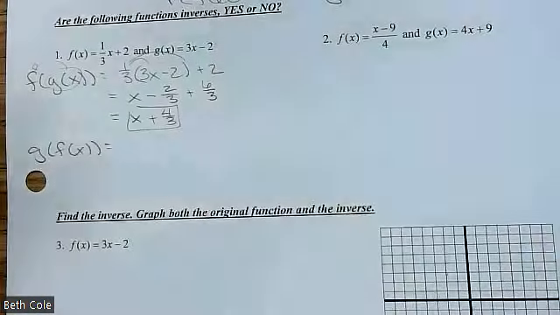So here's the big takeaway though. Did it come out to just x? No. So we already know the answer is no. These are not inverses. I'm going to have to do a pep talk here because everybody always says, we already know the answer is no. How come we have to do the other one?